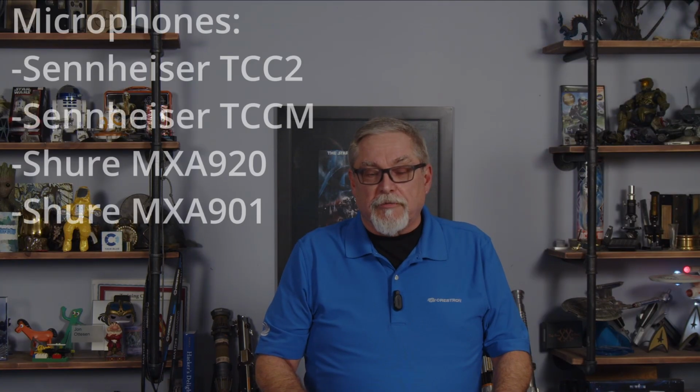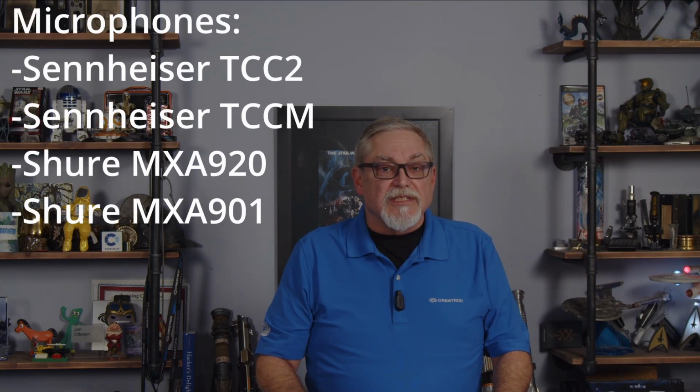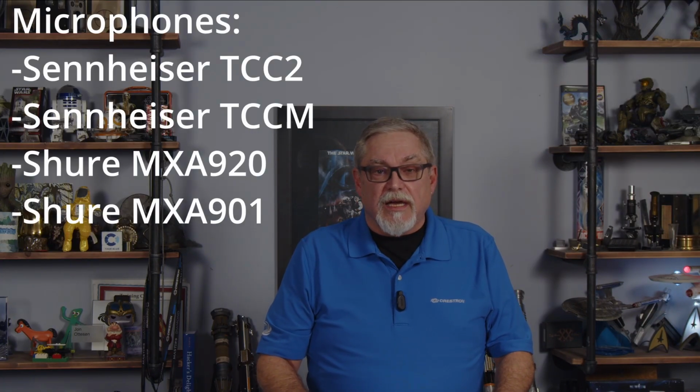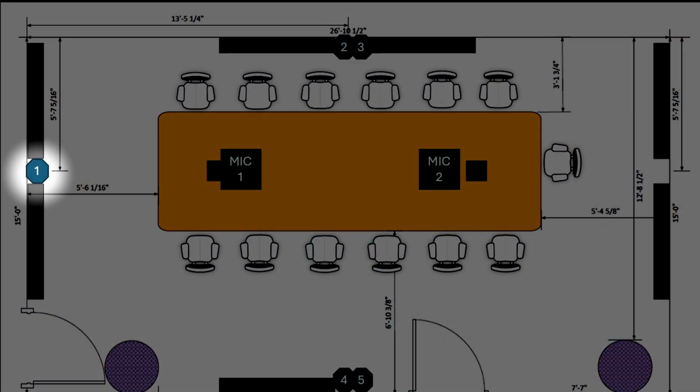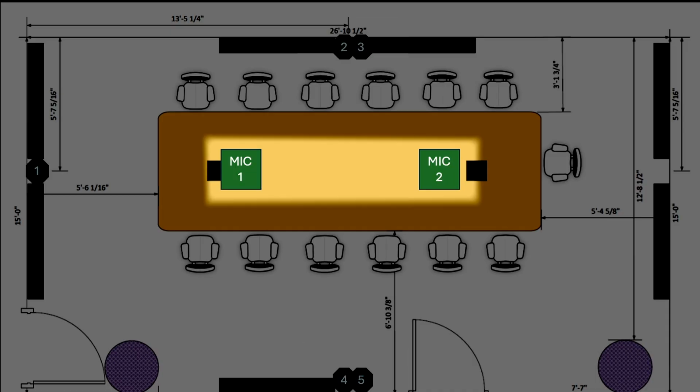As far as the microphones go, there are 3 supported microphones. There are 2 from Sennheiser, and that would be the TCC2 and the TCCM, and then from Shure, the MXA 920. For this room configuration, we've got an i12 in camera position 1, remaining cameras happen to be P20s, and then we've got 2 Shure MXA 920s.